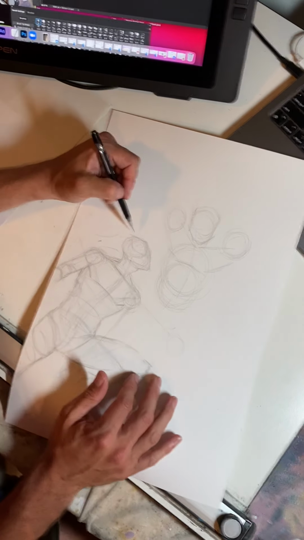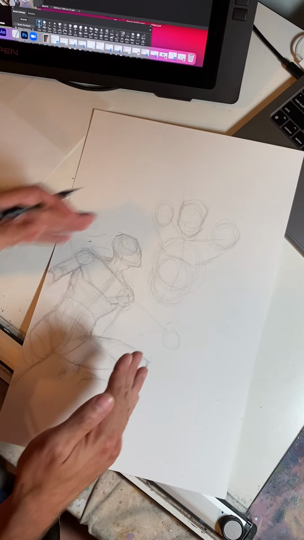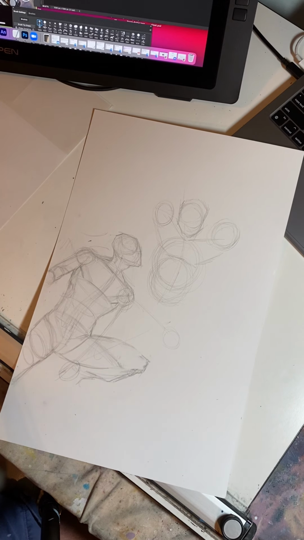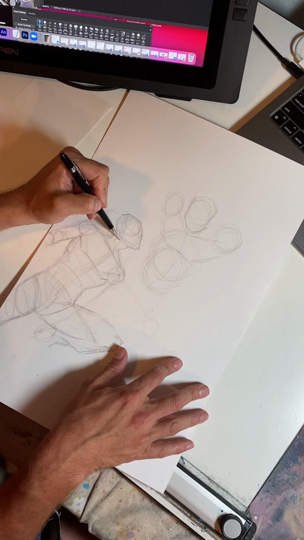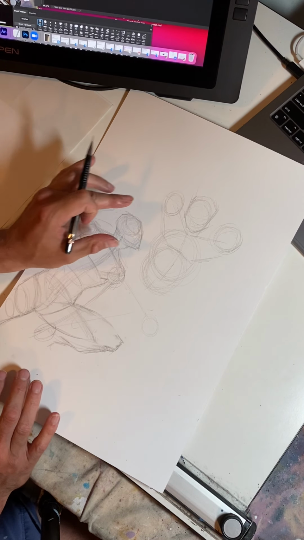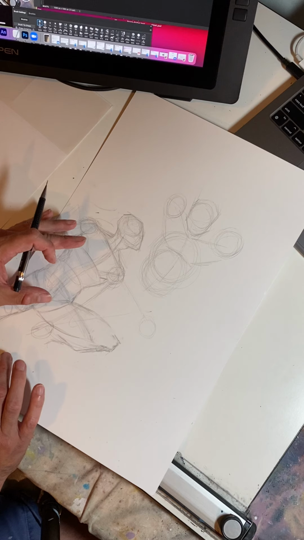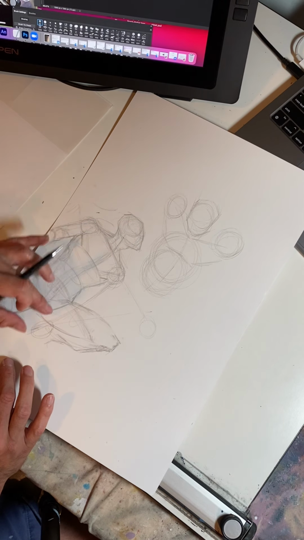I'm also being cognizant of the scale and perspective. So my head is going to be shrinking a little as we try to achieve that upshot, that worm's eye or quasi worm's eye view, but there's not going to be too much warping of scale here because it's a very slight worm's eye view, and you want to be aware that it's 8 heads tall.